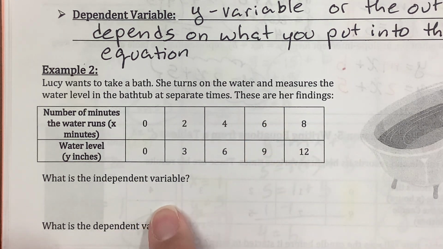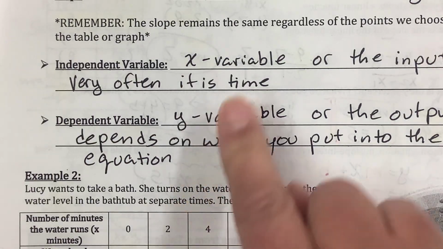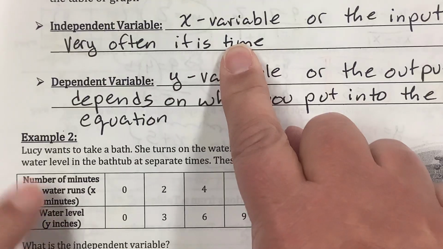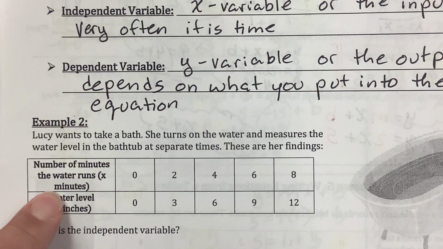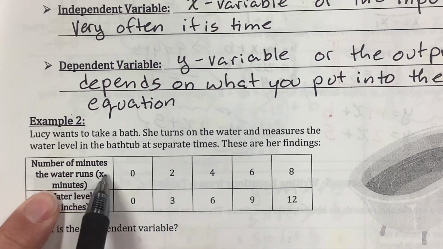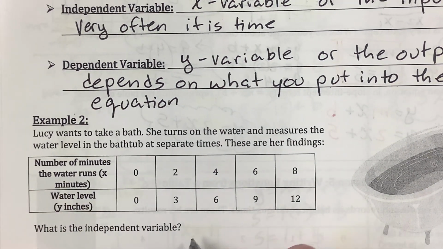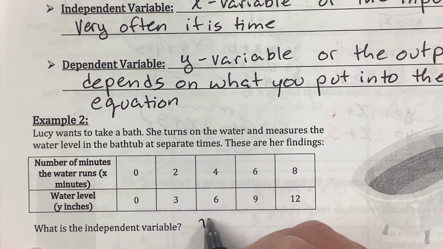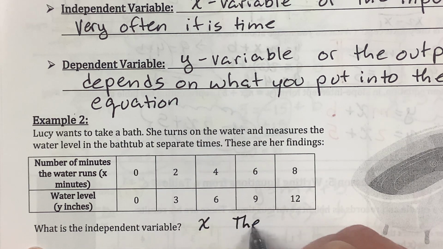What is the independent variable? Well, let's go back and look. X is the independent variable. So let's read what it says, number of minutes the water is running. So what is the independent variable? X, the number of minutes the water is running.